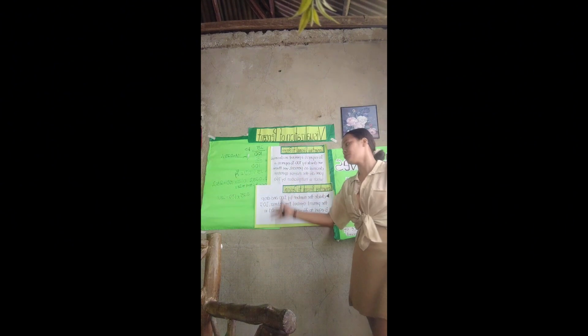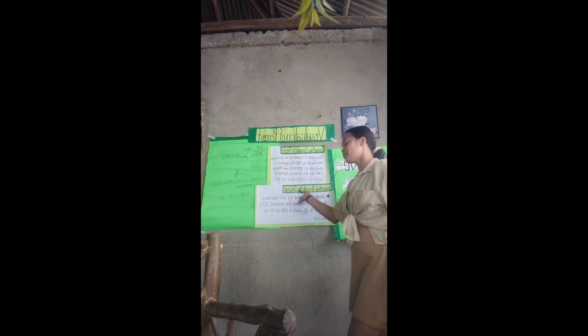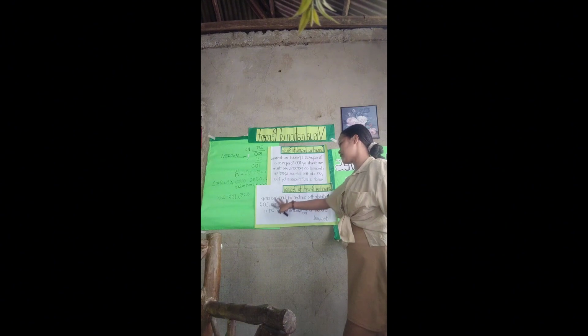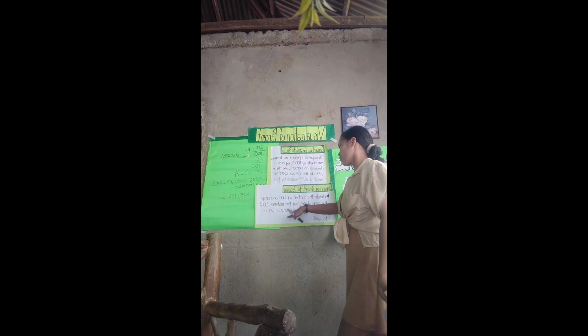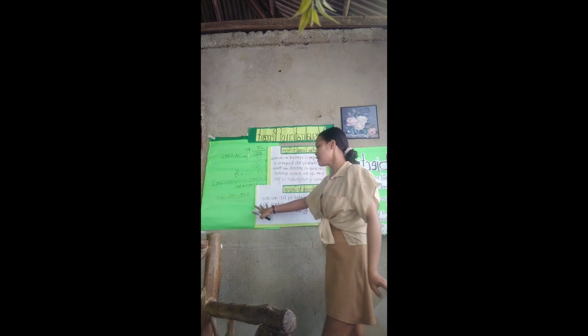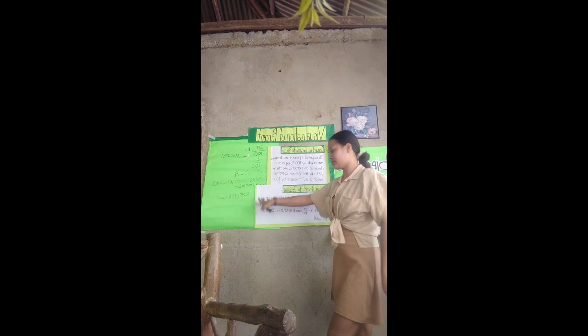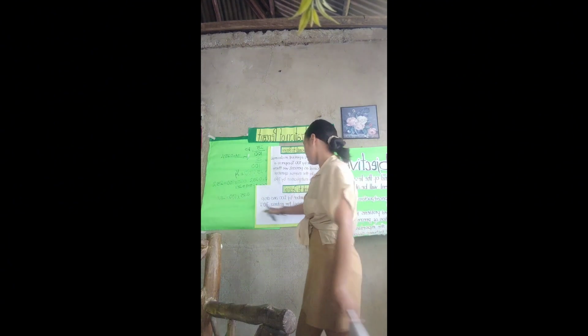Next is converting percent into decimal. So we divide the number by 100 and drop the percent symbol. For instance, 10% is equal to 10 over 100, since percent represents 100.